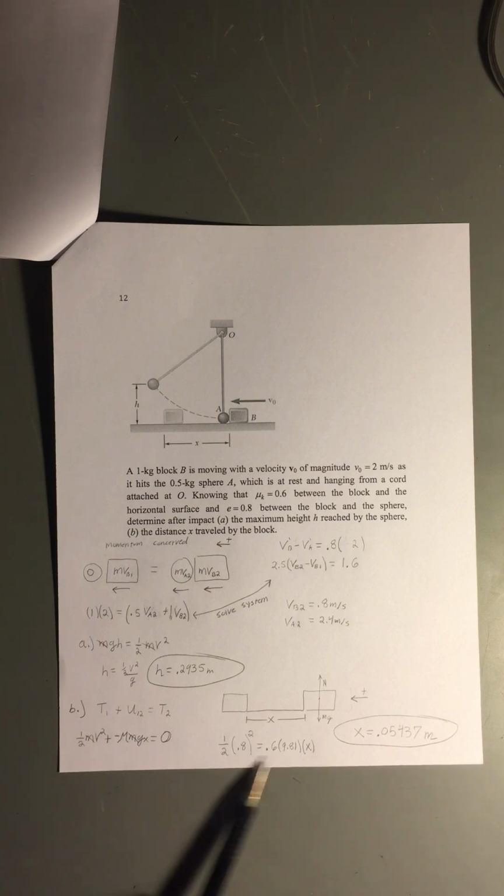And so then all we have to do is solve this equation here, and we get that x is equal to 0.05437 meters. And so those are the answers for part A and B on number 12.